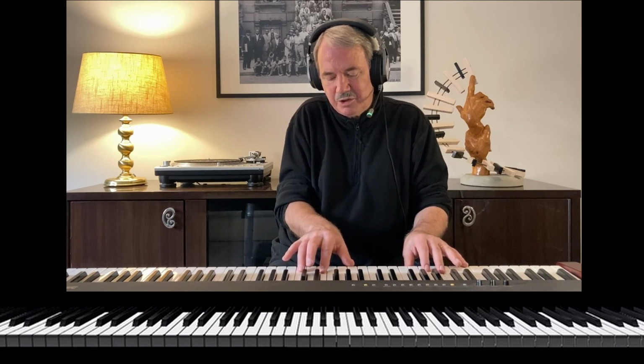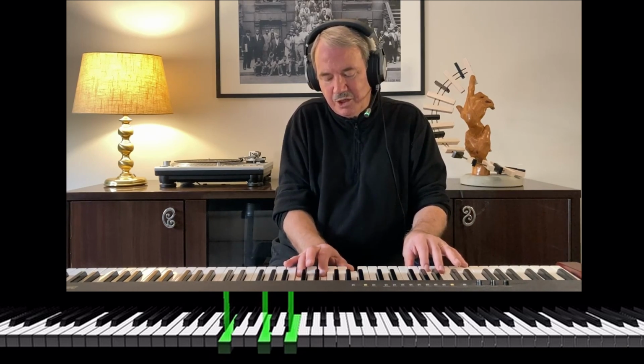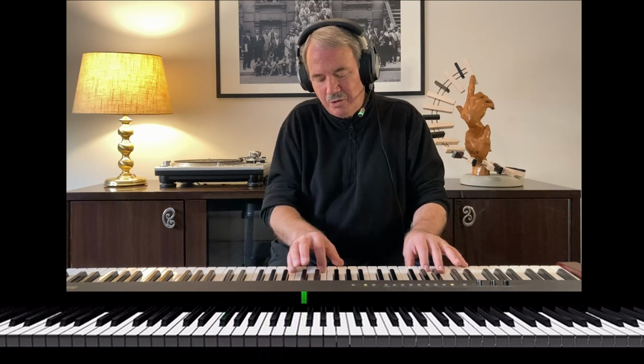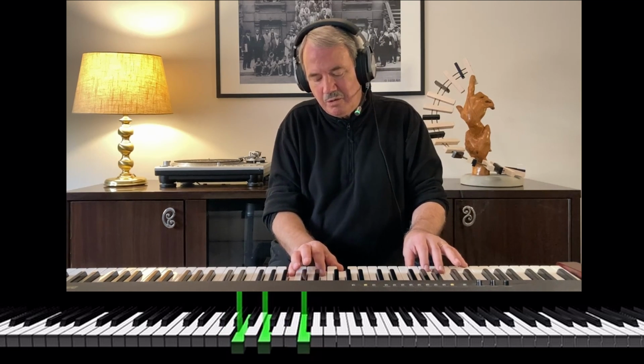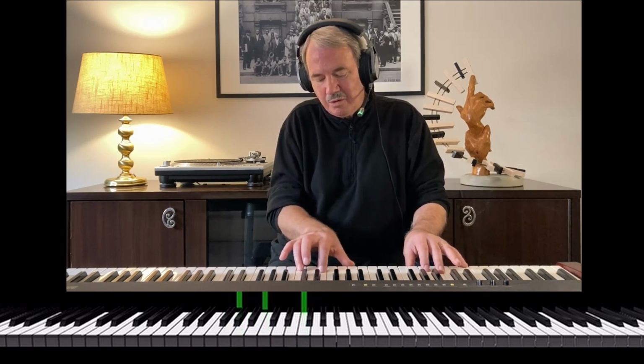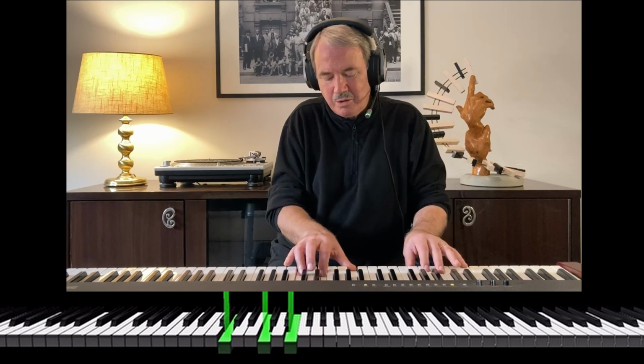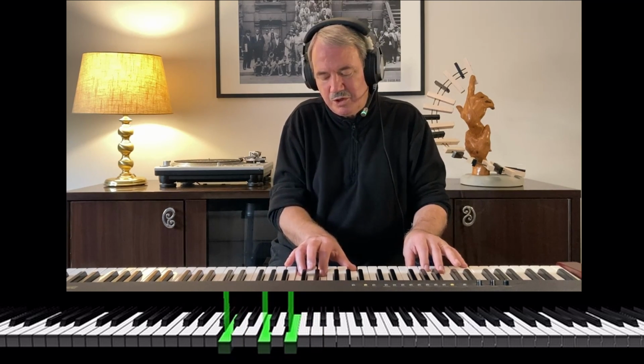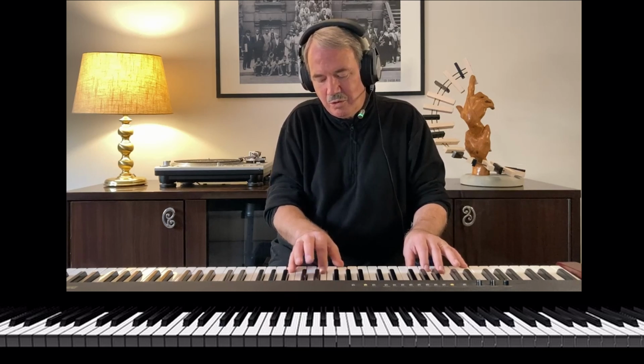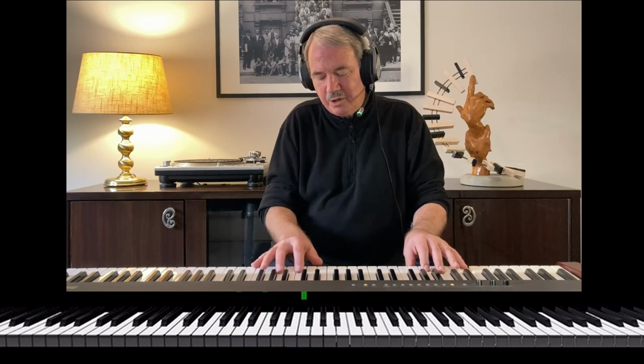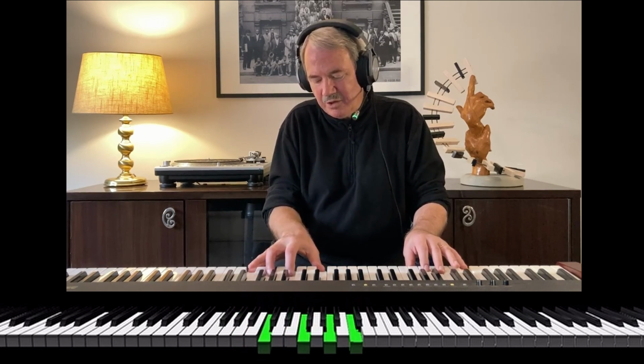So the second inversion of C, and then I just shift to, so I go from C to F instead of C to F this way. So let's do it again.